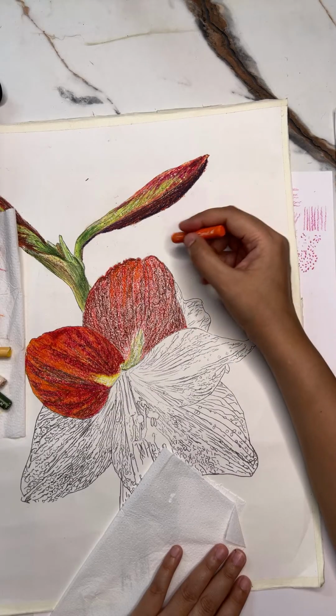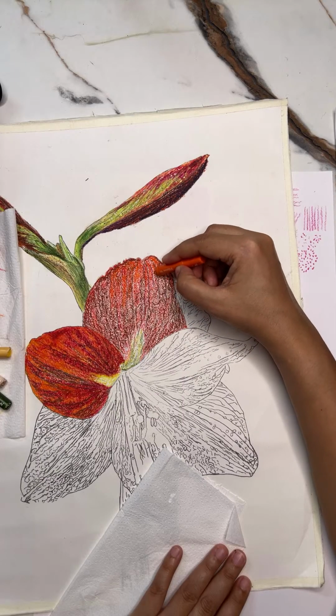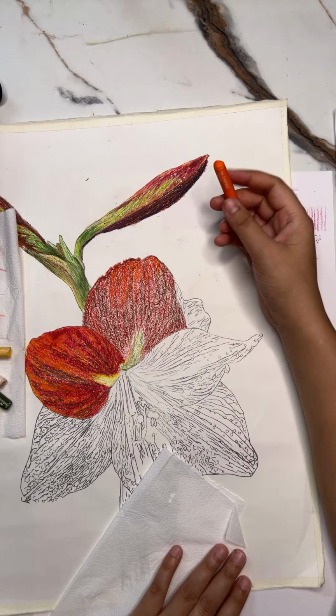So first I'm applying only on the areas where I feel like it's quite bright, with low pressure.